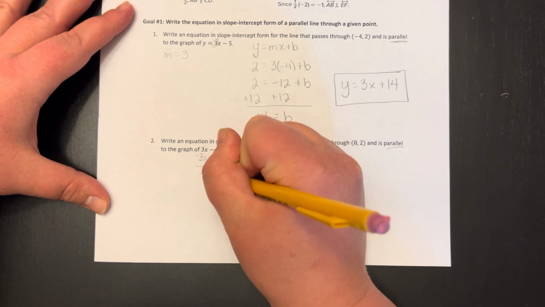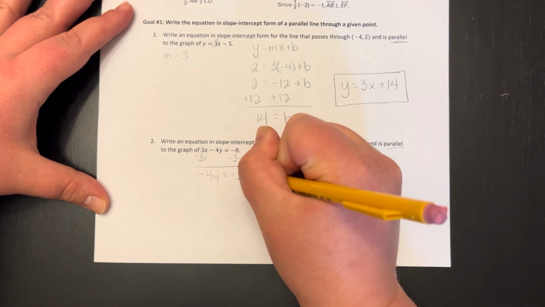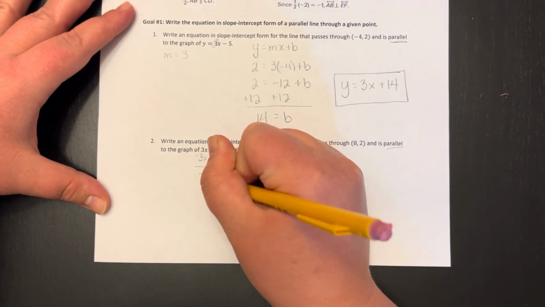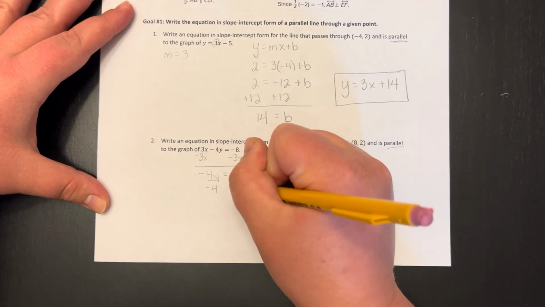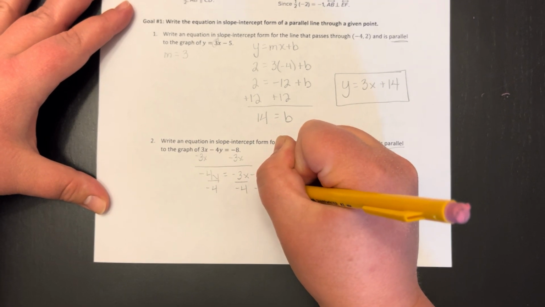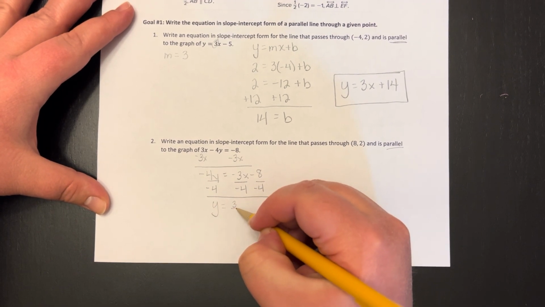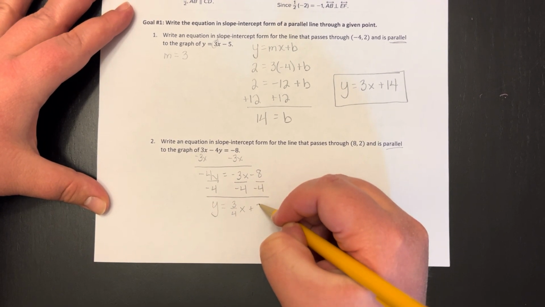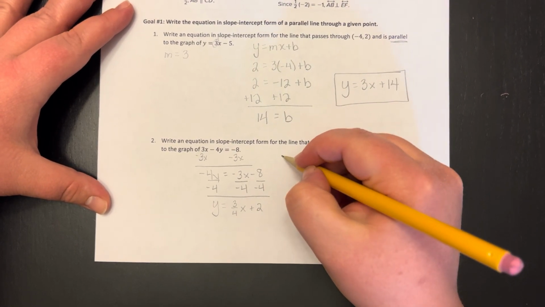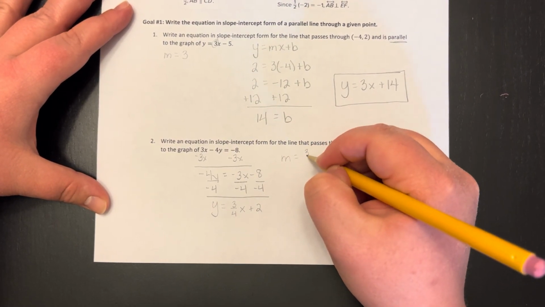Now we have -4y equals -3x minus 8. Divide everything by -4. That gives us y equals 3/4 x plus 2. So I know that the slope of my new line is also going to be 3/4.